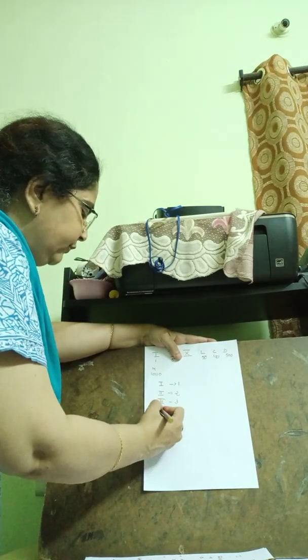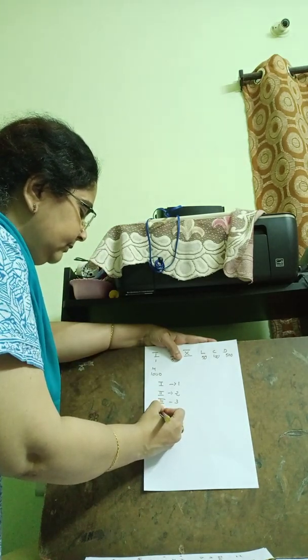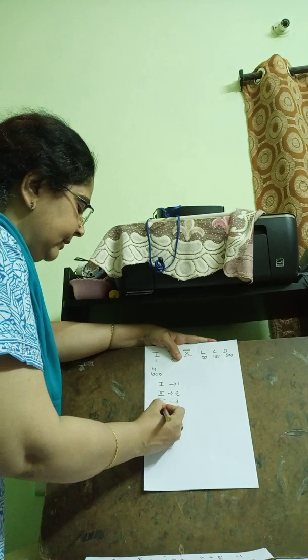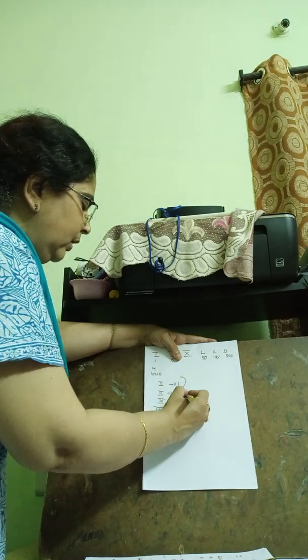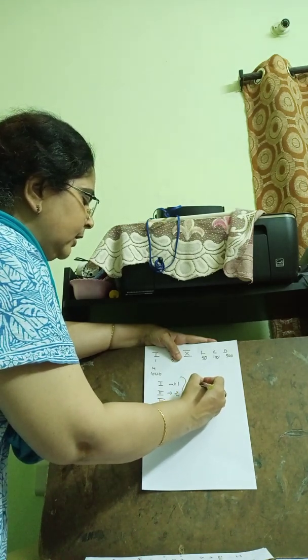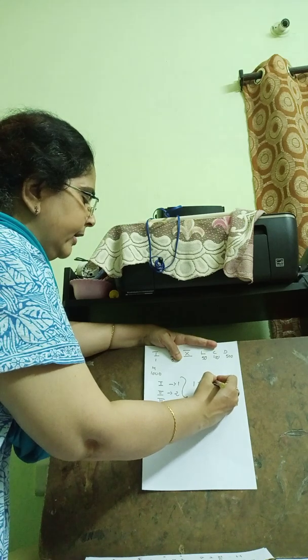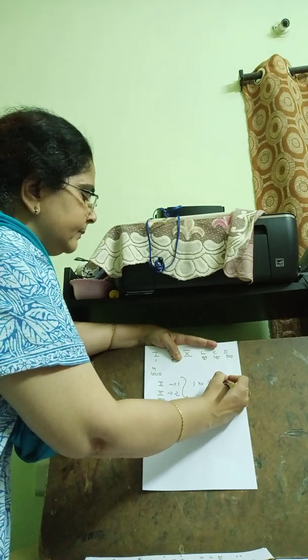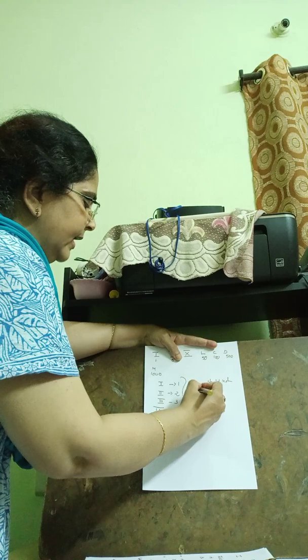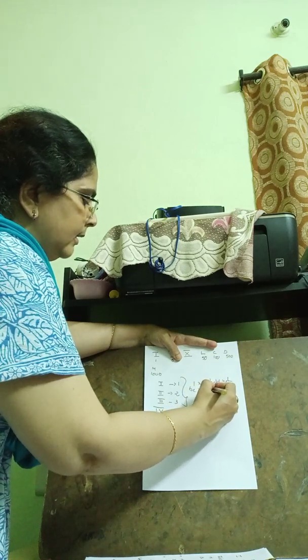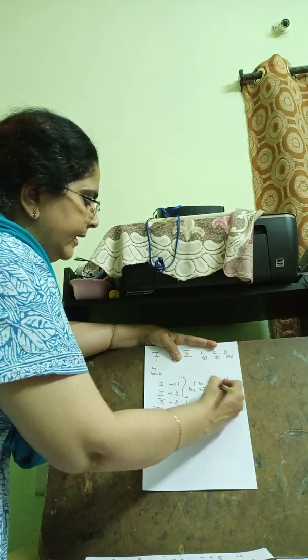How do you write class 4? Like this. So what is the first rule? One number should not be repeated more than 3 times.